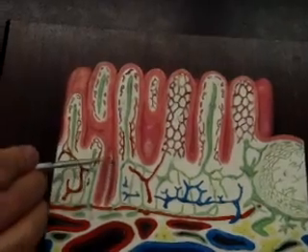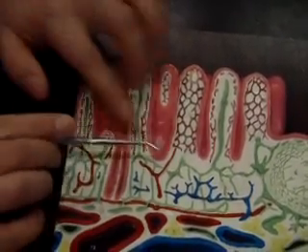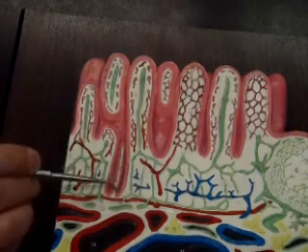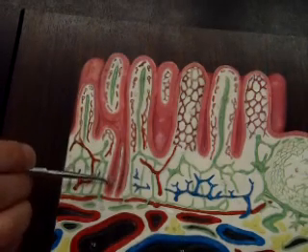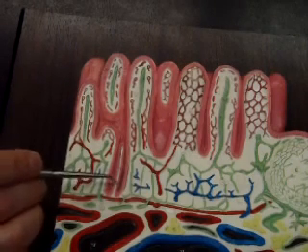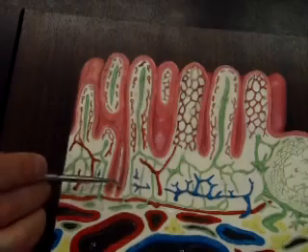We are also seeing these structures here and here, essentially where the villi stop. You're seeing these continue on into the mucosa. These are the intestinal glands, also known as crypts of Lieberkühn.